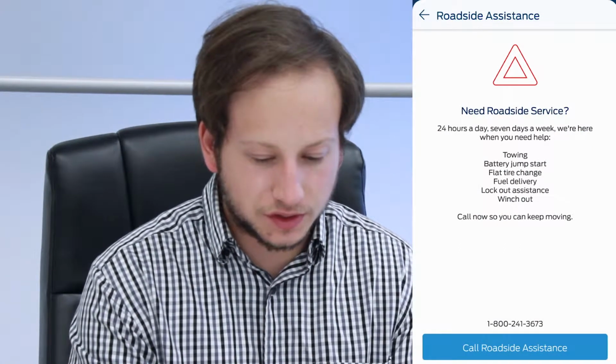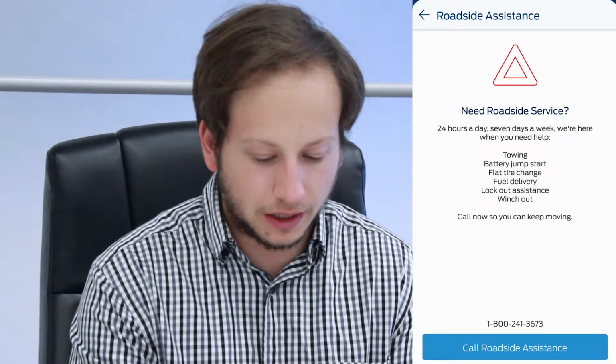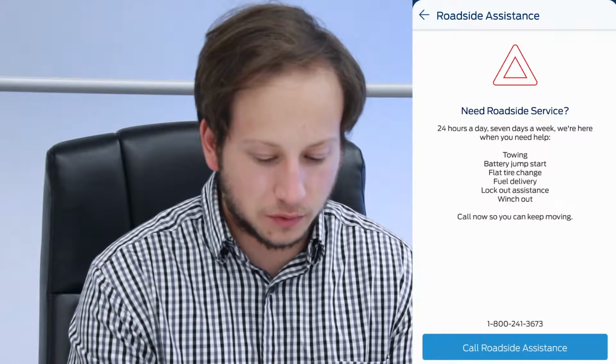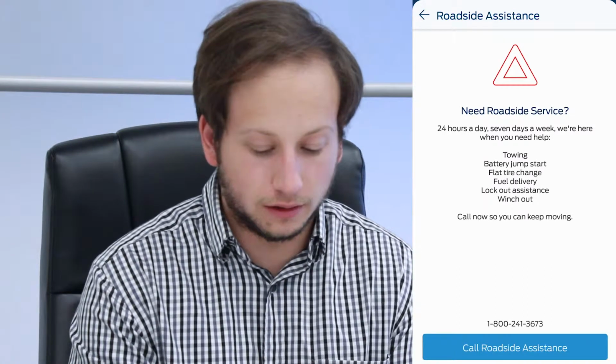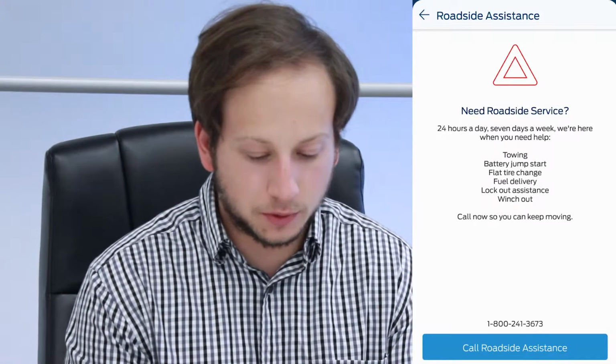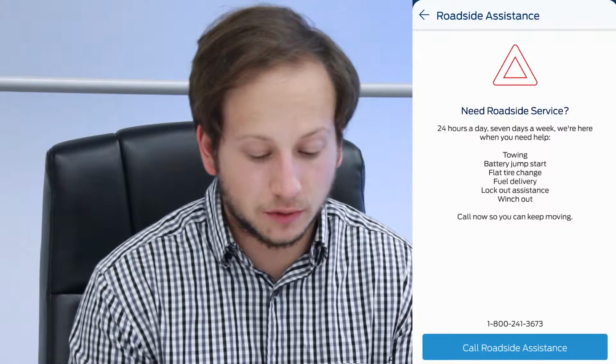So you can always call the number from here, but this is just a quick reference, and it lets you know, you can see that this would be used for towing, battery, flat tire, fuel delivery, lockout assistance, pretty much anything you need as far as help goes. That's what the roadside assistance is for, and that is 24 hours a day. So that's always very nice and handy to have.